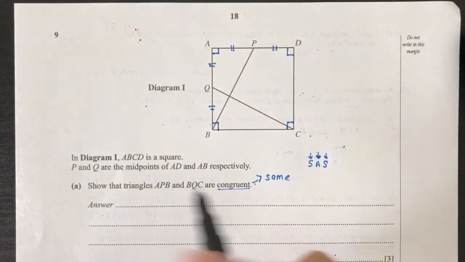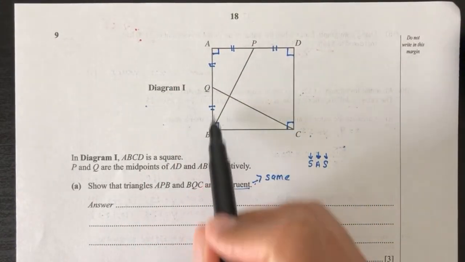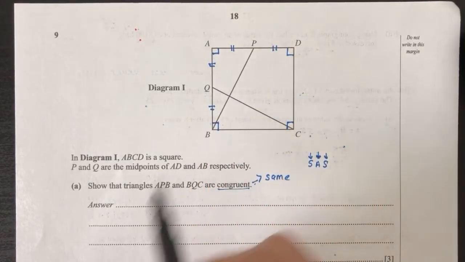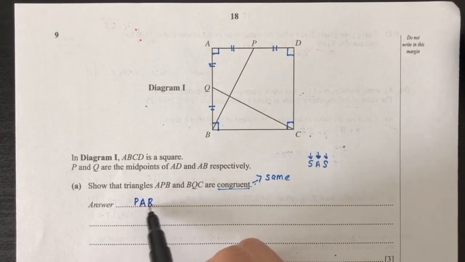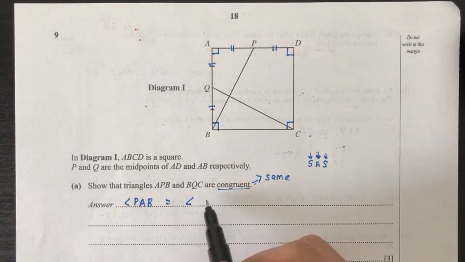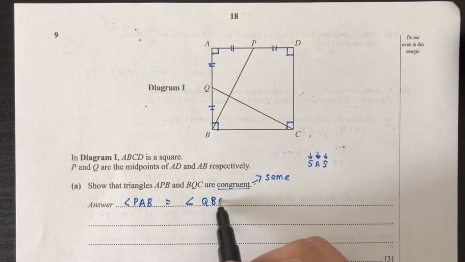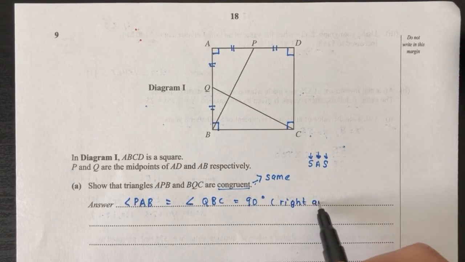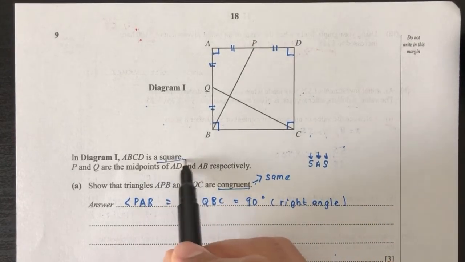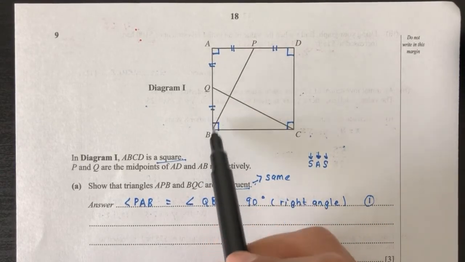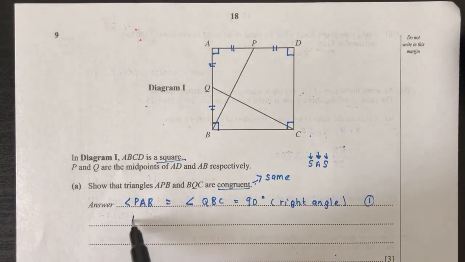So first observation is that angle QBC. Let's write this one first. PAB is equal to angle CBQ, or QBC, same thing, is equal to 90. Right angle, it's a right angle, right? Because of a square. That's the first one. Now the second one, you can say the side QB is equal to the side AP. So AP equals QB.